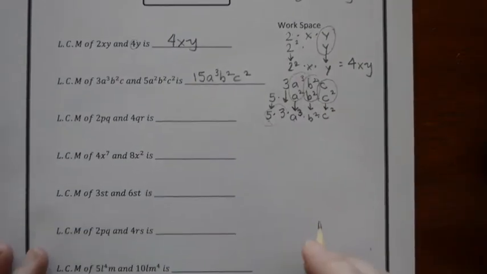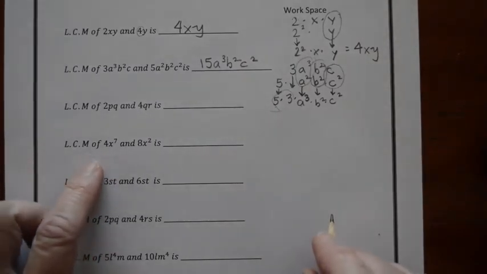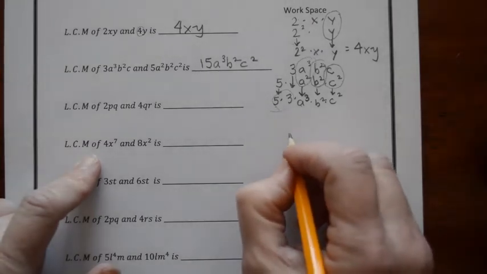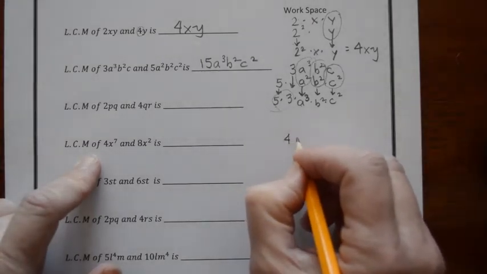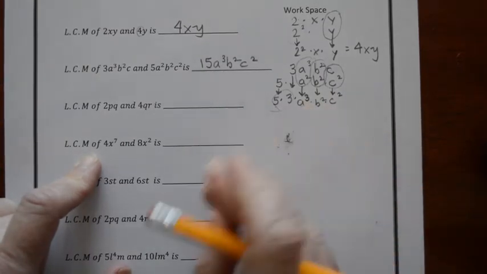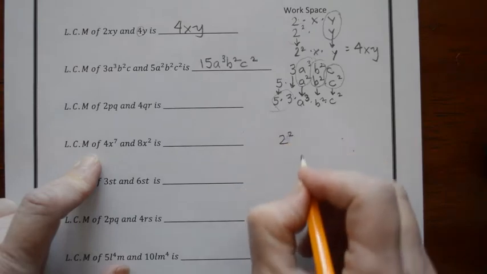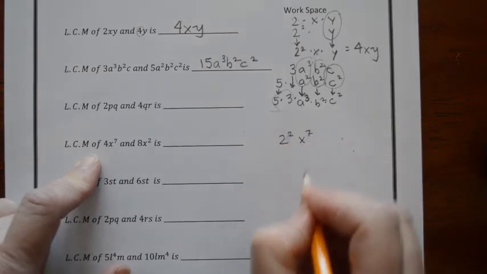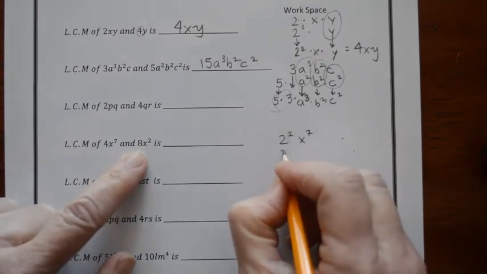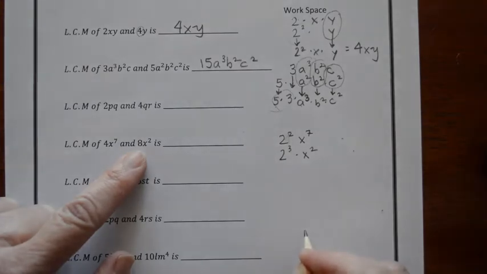All right, let's skip down to, let's say, actually they're not even numbered. Let's look down at this fourth problem. So we've got 4 x to the 7th, but again, remember, I'm going to write it as its prime factorization form. So 4 is the same thing as 2 squared, and then we have an x to the 7th. 8, again, you can do this on the side. I just happen to know it's 2 cubed. And then this is x squared.